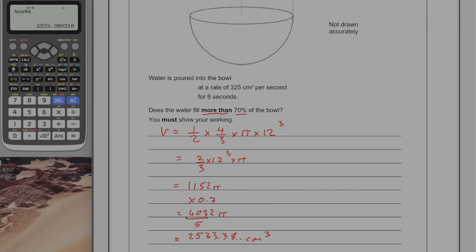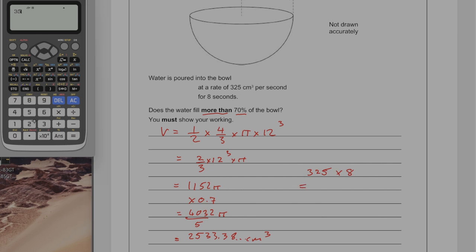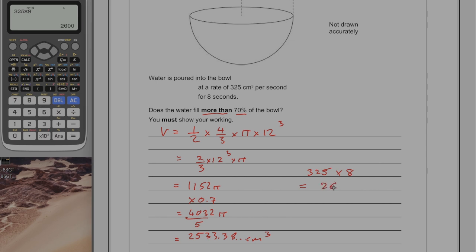Right, I'm now going to look at the amount of water that we would have after 8 seconds. So if I do 325 times by 8, that gives us 2,600 centimeters cubed.